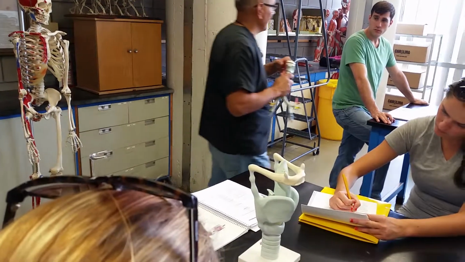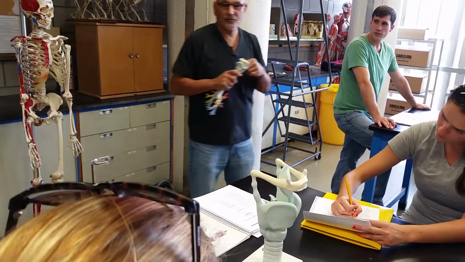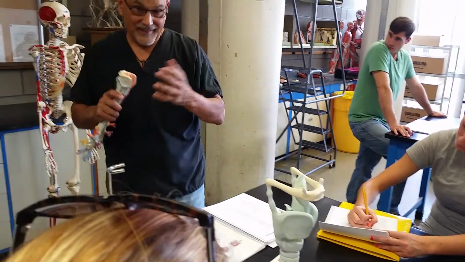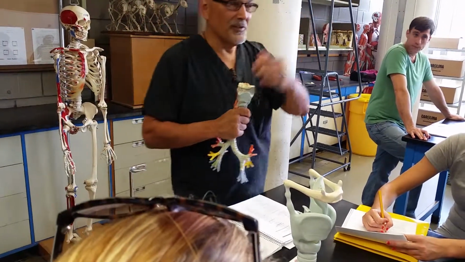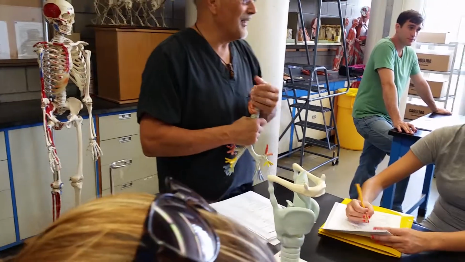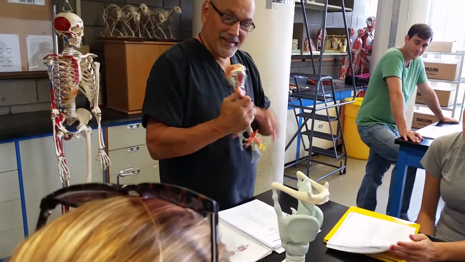Because what type of tissue is lining this? Smooth. Stratified columnar ciliated epithelium. Cilia. Remember that? She remembers it. That's why she's smiling. Hey, I know that. All right, so we can see that.